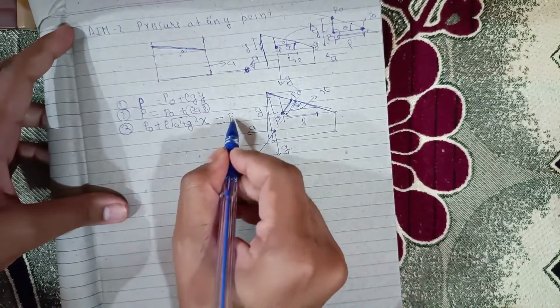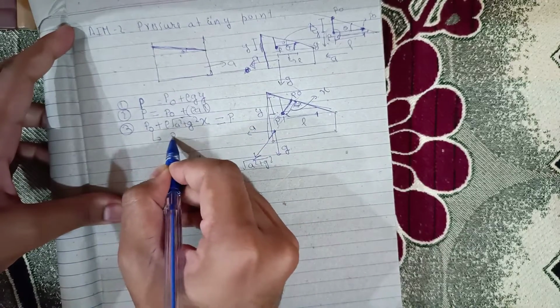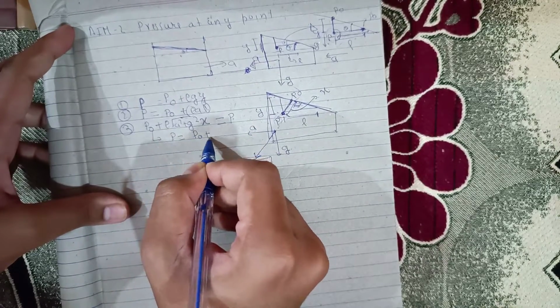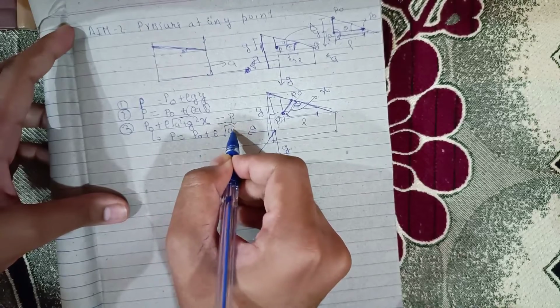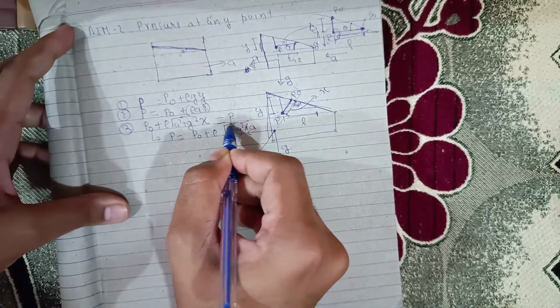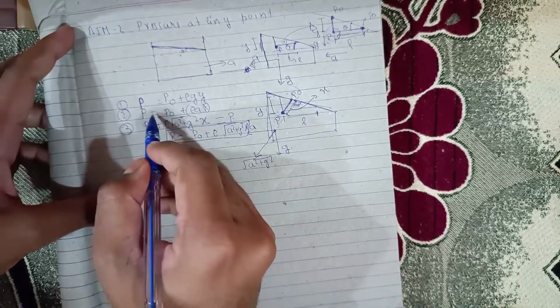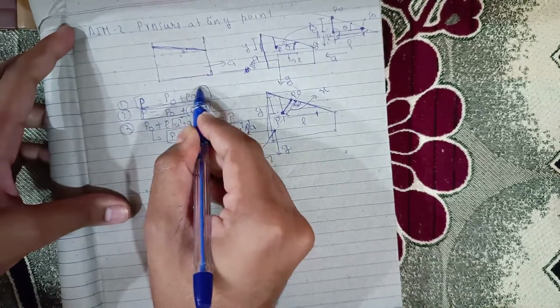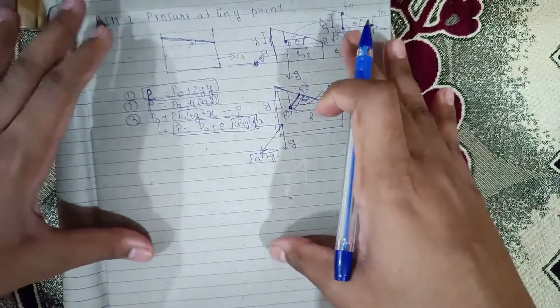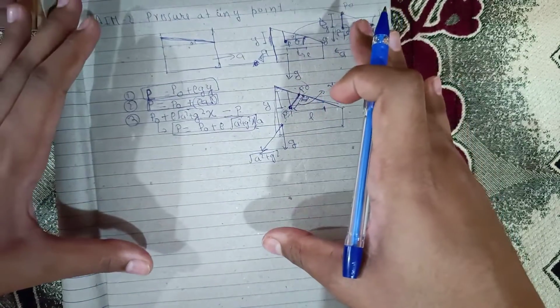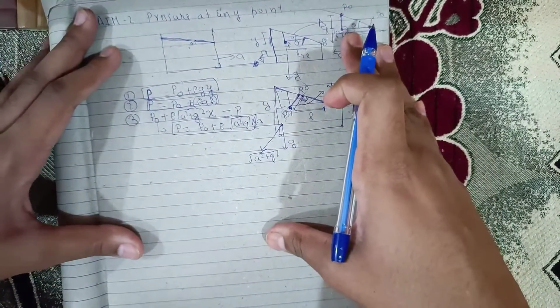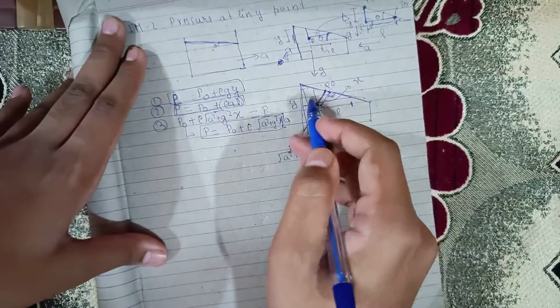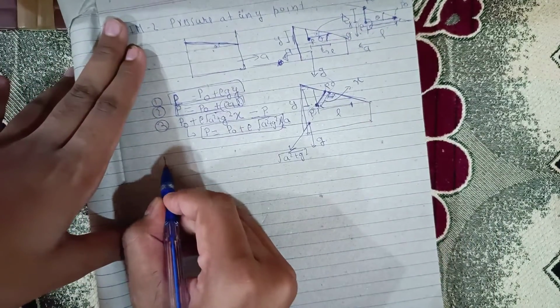Rewriting this, we get P equals P naught plus rho root of a square plus g square times x. So these are three ways. This is the second way and this is the third way. These three pressures must be equal, but we have to prove how these pressures are equal. So let's make this triangle again.